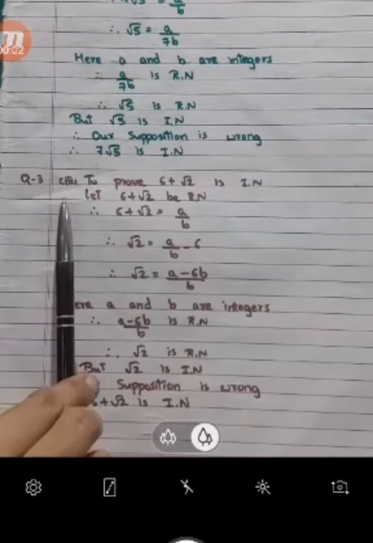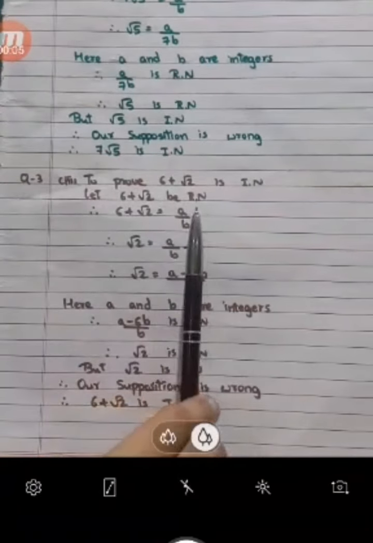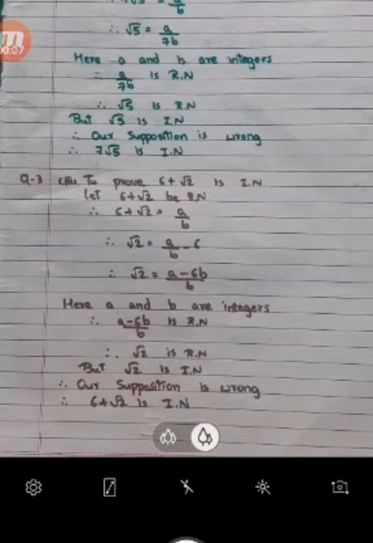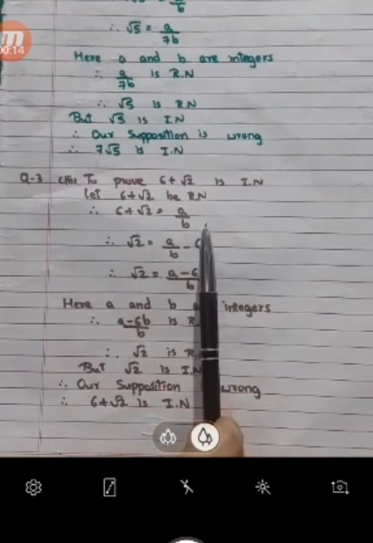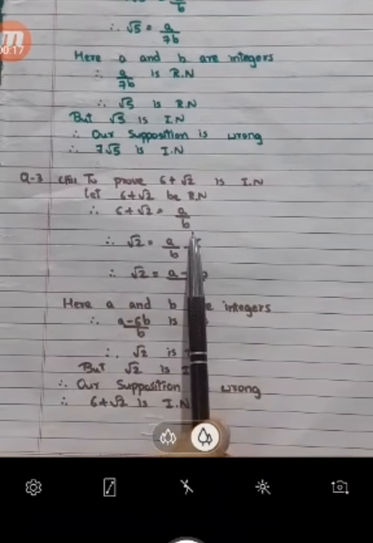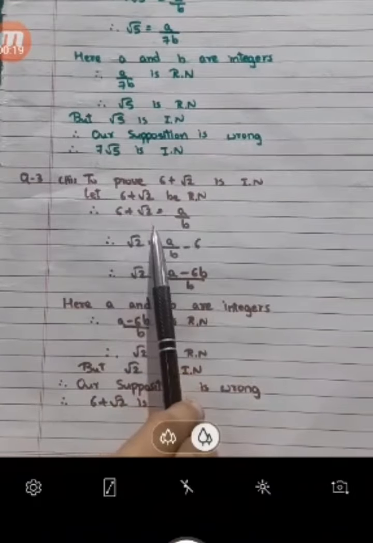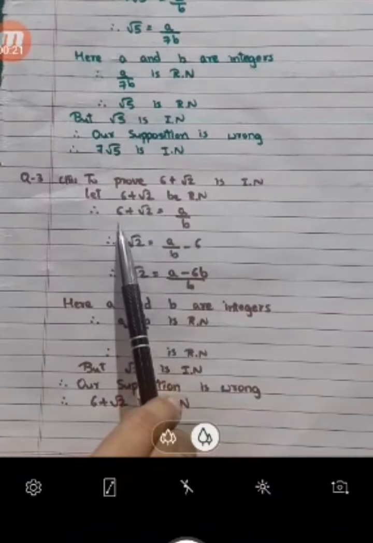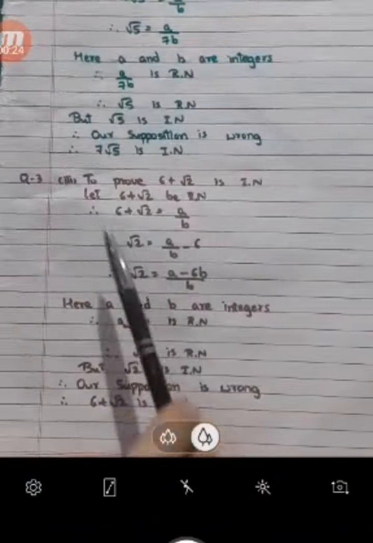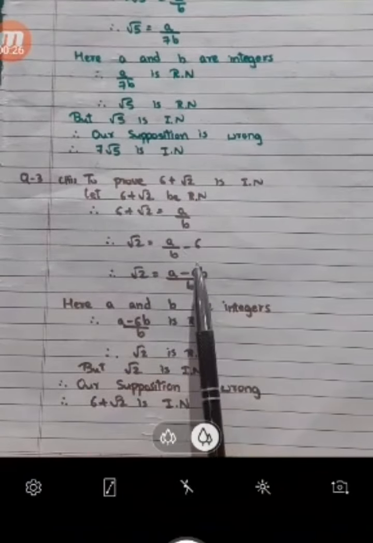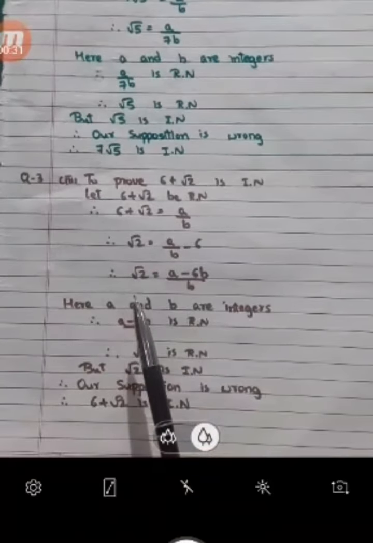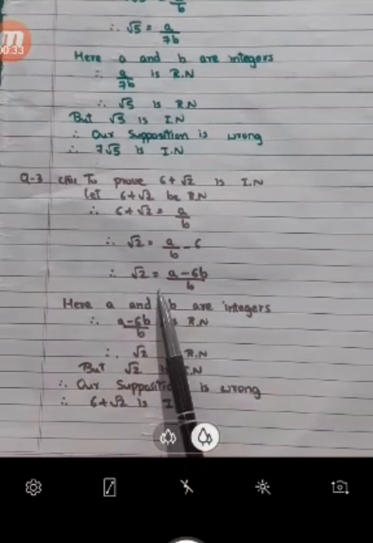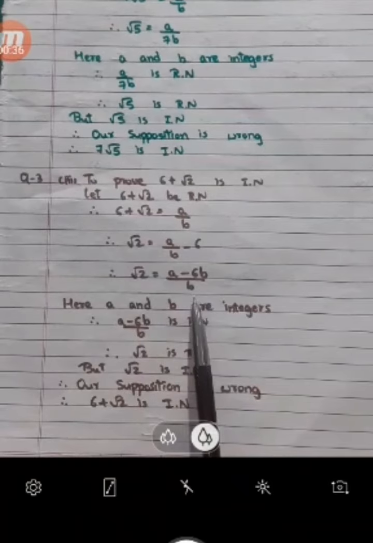Now, question 3, last sum. To prove 6 plus root 2 is an irrational number, all these sums are of the same type. Again here, we will suppose 6 plus root 2 is a rational number. Now, rational number means a upon b. Now we want only root 2. We don't want 6. So this 6 we will take to the right side. So plus 6 will become minus 6. So it will be a upon b minus 6. By taking LCM, you will get root 2 is equal to a minus 6b upon b.